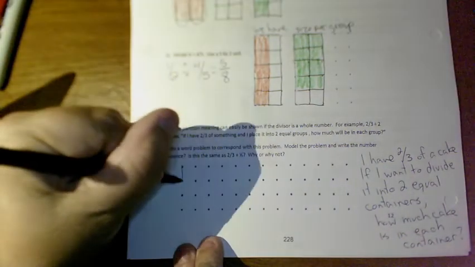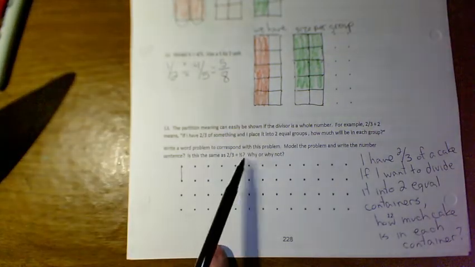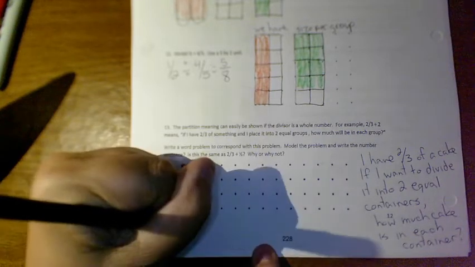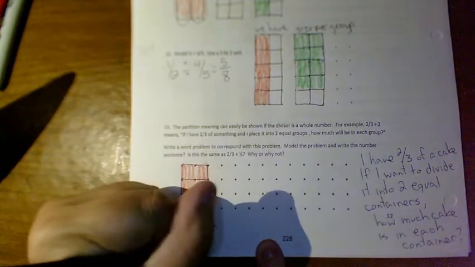All right, so let's see. Model this problem and write the number sentence. So does it tell us what size to make this? We need something that can split into thirds and halves. So let's just do a 3x2. So this would just mean I have 2/3 of a cake. So 2/3 of a cake being divided into 2 containers.